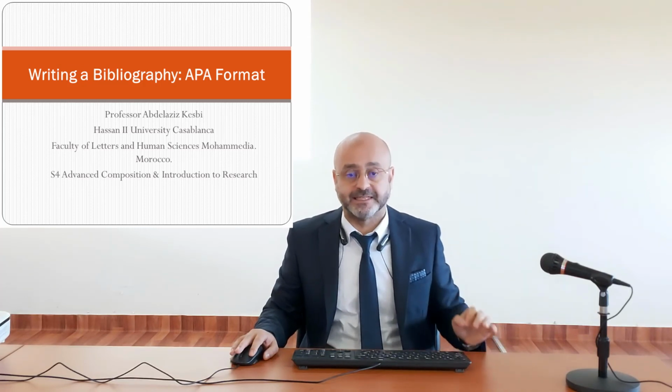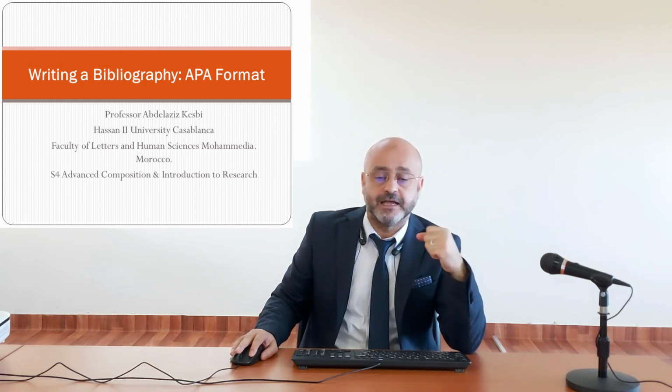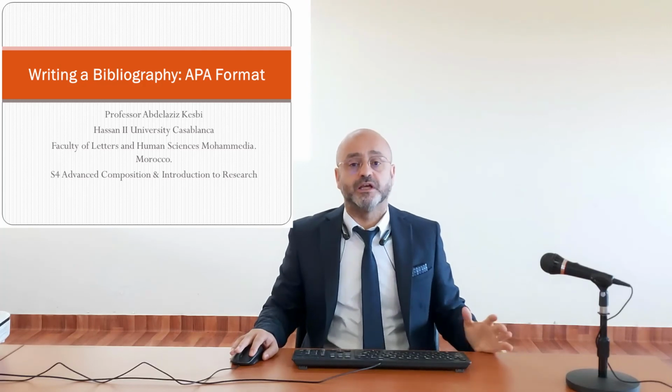Now, when you have 2 articles written by the same author in the same year, then you have to use small a after the date of publication and small b for the second reference. Now here, remember that the date of publication is mentioned automatically after the initial of the first name or middle name if it exists, and put between parentheses and followed by a full stop. We don't italicize title of articles for a simple reason that you would like to make a difference between an article and the title of a book. So if you have a book, you need the family name of the author, initial of his first name, date of publication, title of the book italicized, and then the city and house of publication.